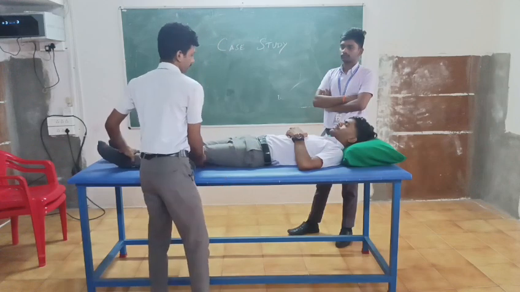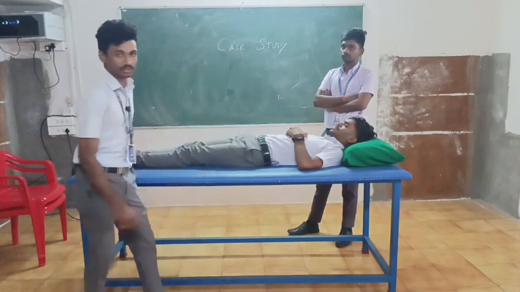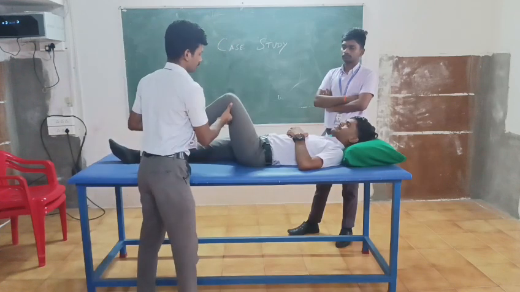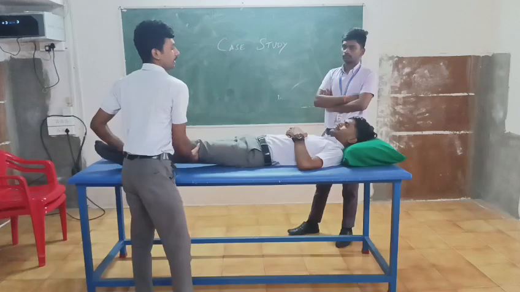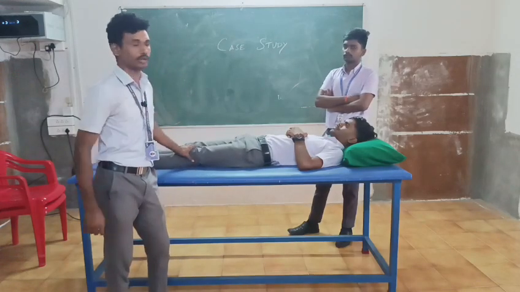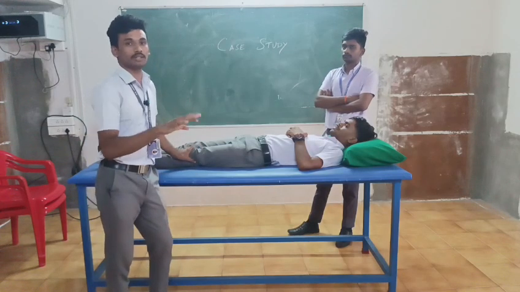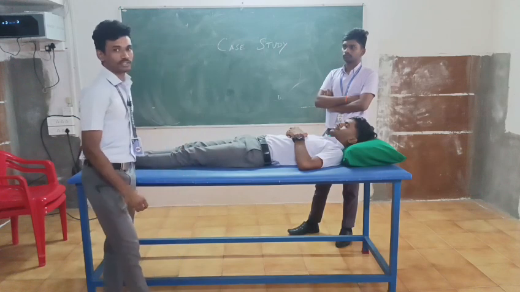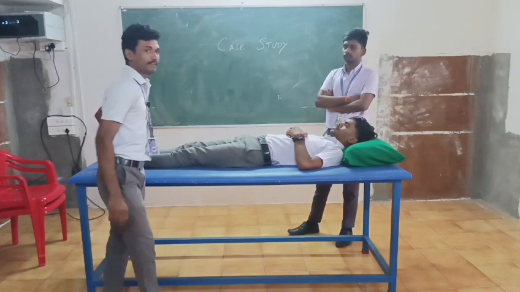What are they? Flexion and extension, abduction, adduction, and rotation, which is medial rotation and lateral rotation. So there are six movements, as well as all of these combined as circumduction. First of all we are going to see flexion for the hip joint, passive movement of flexion.